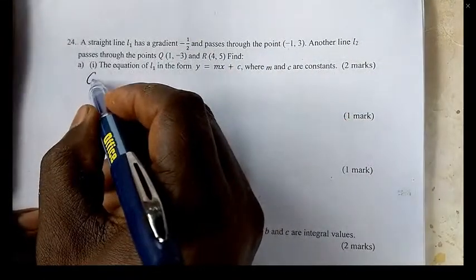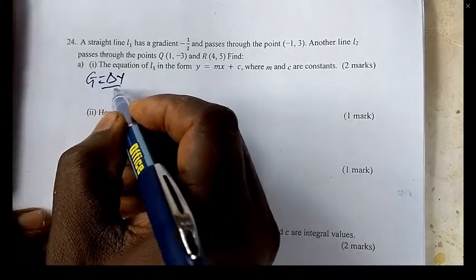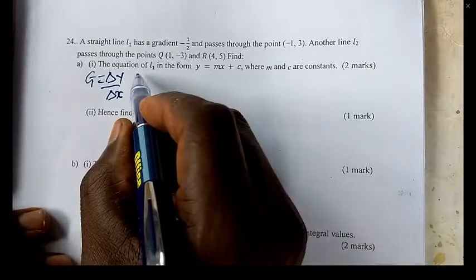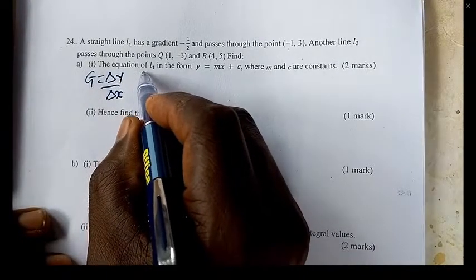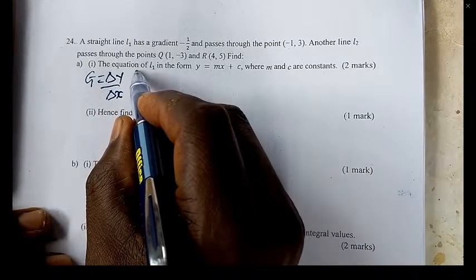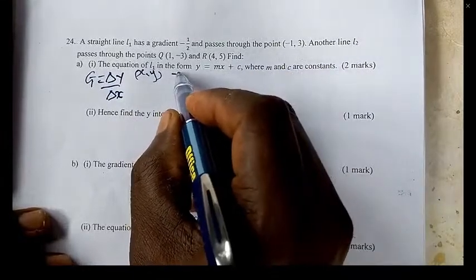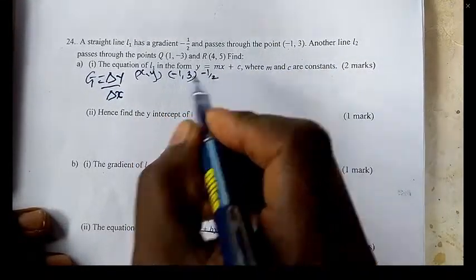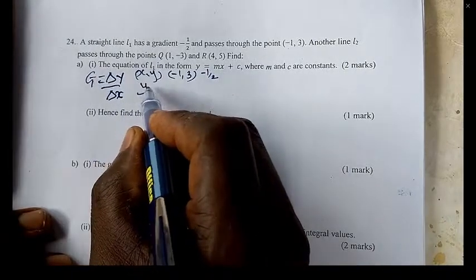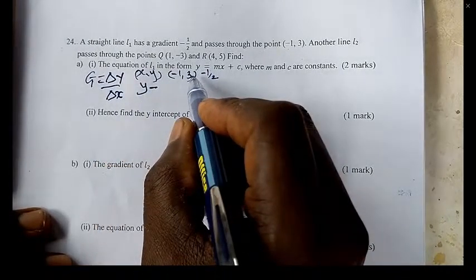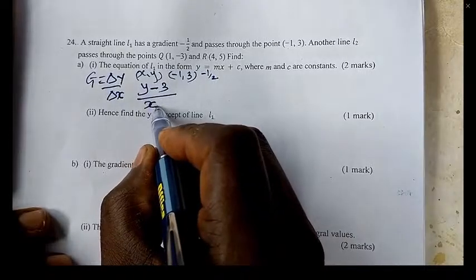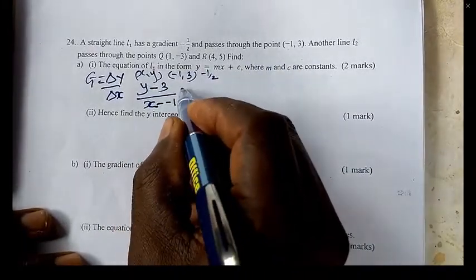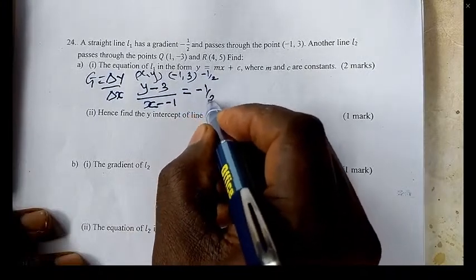So gradient equals change in y over change in x. We take the general point, which is (x, y), and the point we have is (-1, 3), and our gradient is negative half. So we say (y - 3) divided by (x - (-1)) is going to be negative half.